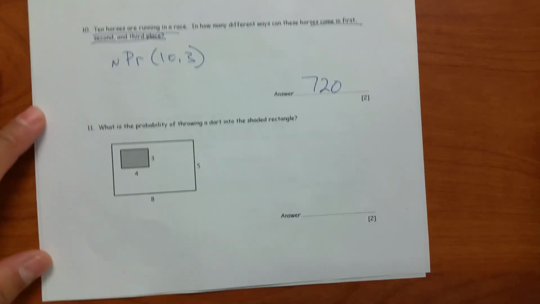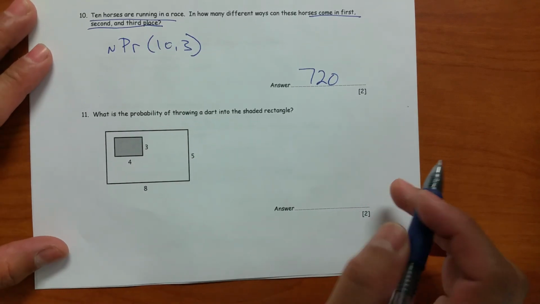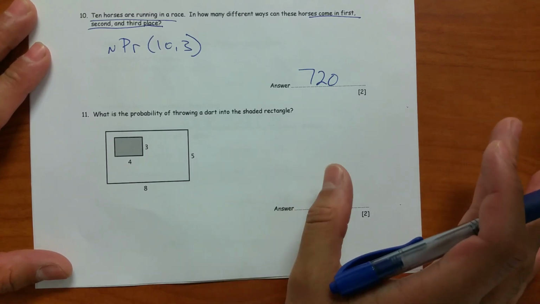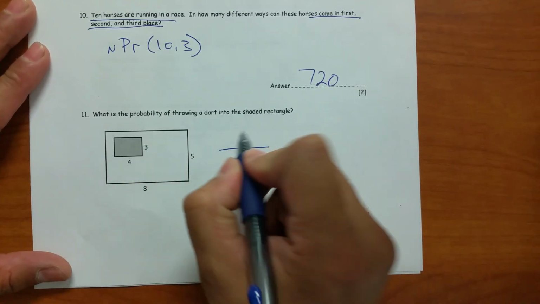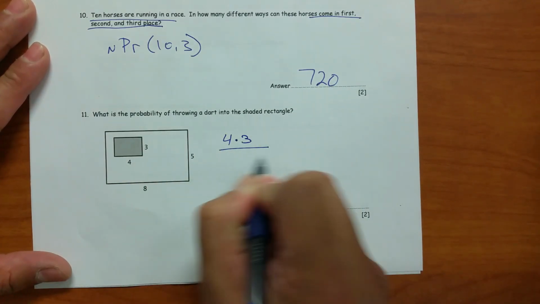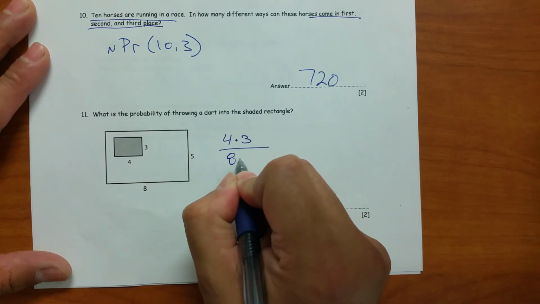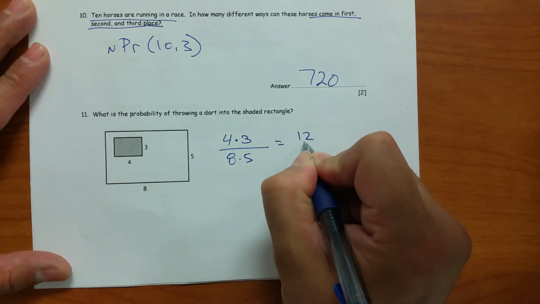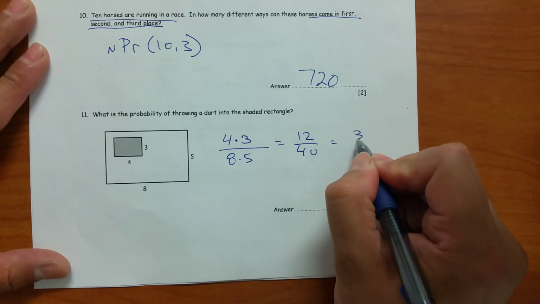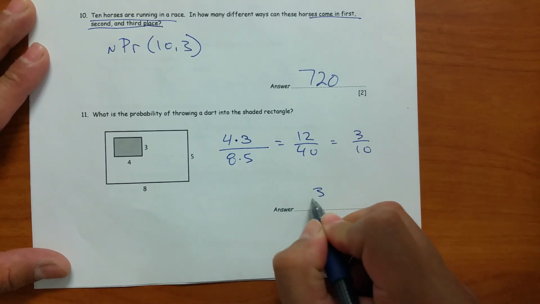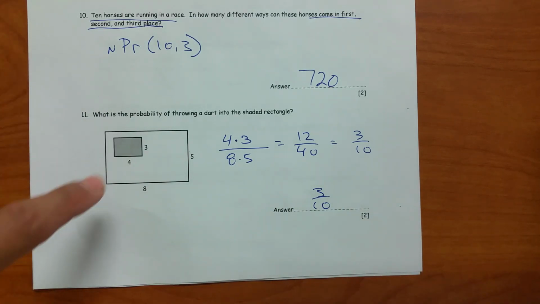All right, 11, geometric probability. From the formula right here, it is the shaded area over the total area. The shaded area is going to be this. It's a rectangle, so it's 4 times 3 over this rectangle, which is the whole thing, which is going to be 8 times 5. So it's 12 out of 40, which will reduce by 4, which is going to give me 3 over 10. 3 over 10 is my geometric probability of hitting that little spot.